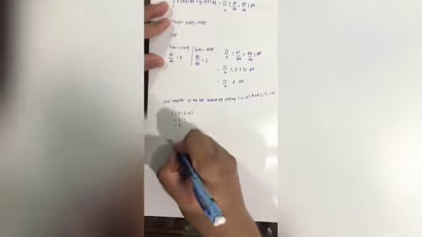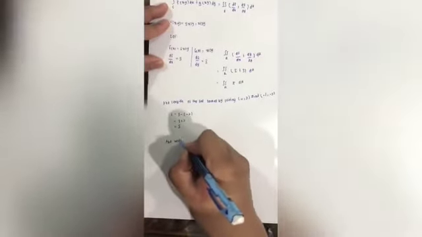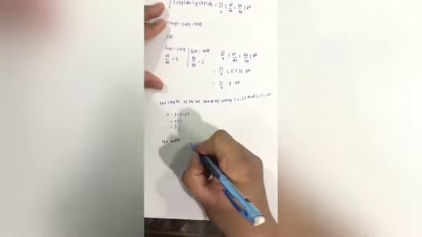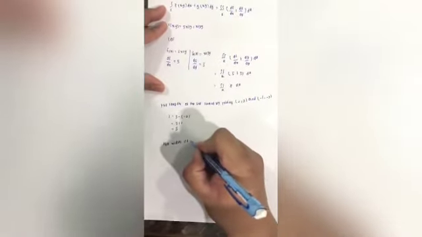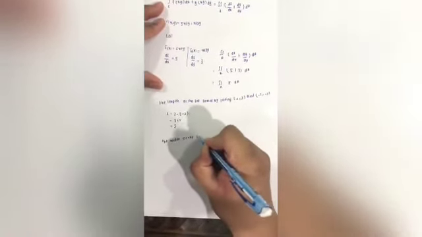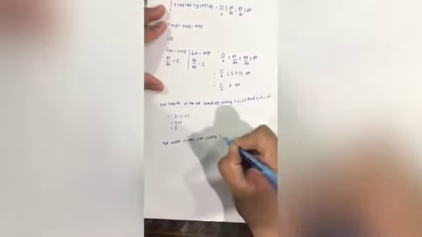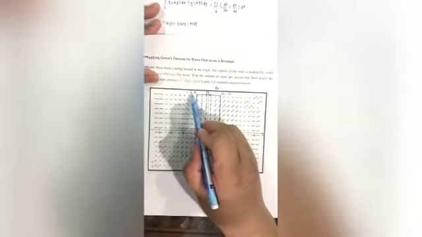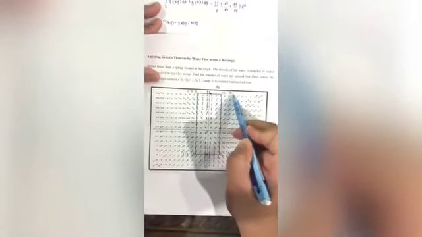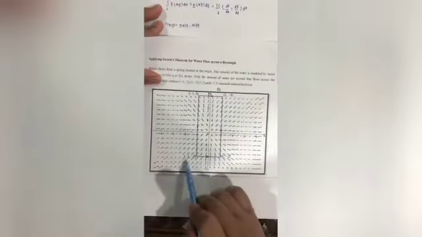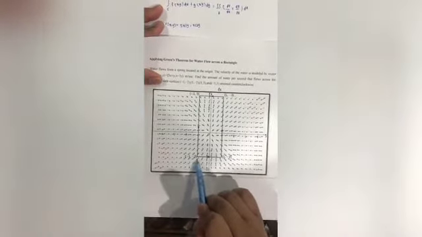The width is formed by joining the coordinates. For the width we take (-1, 3) and (1, -3), or we can take (-1, -2) and (1, -2).